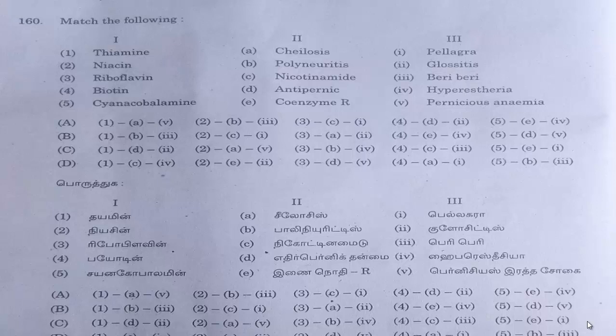Look at this one. By looking at this question, people may be scared. Do not be scared. We have to find the relation between pellagra and the vitamin. Vitamin niacin is the causative agent for pellagra. Deficiency of niacin will cause pellagra disease. The niacin vitamin is also known as nicotinamide.